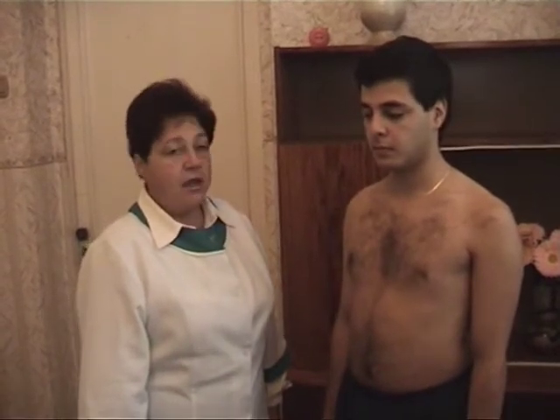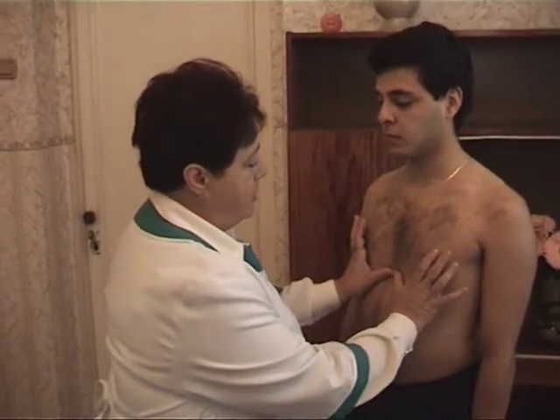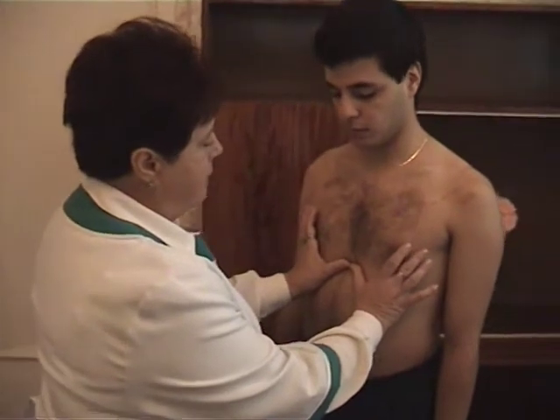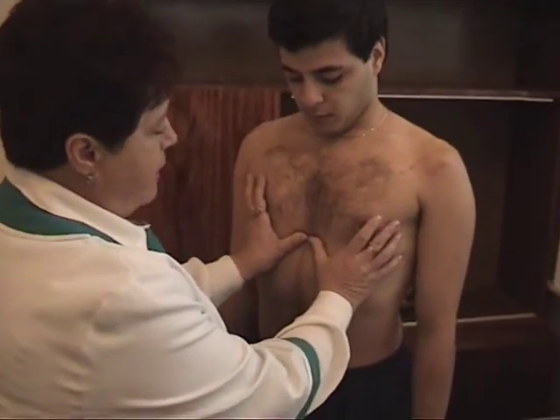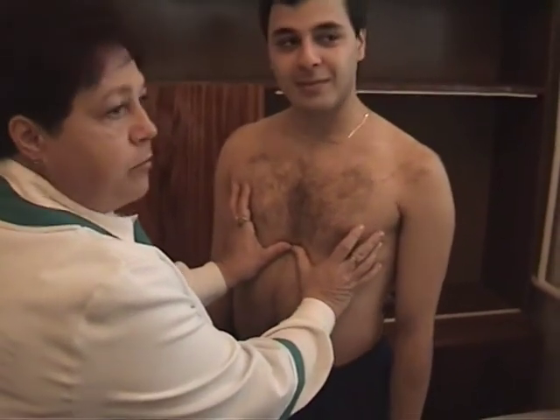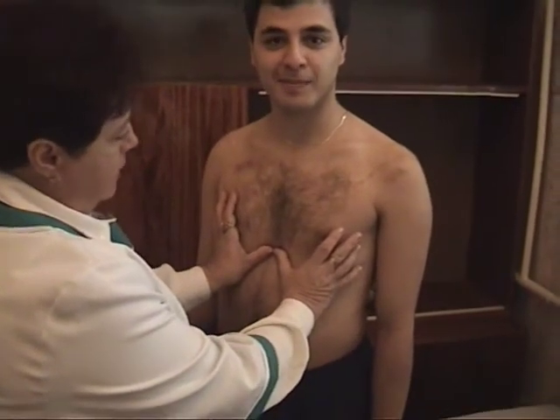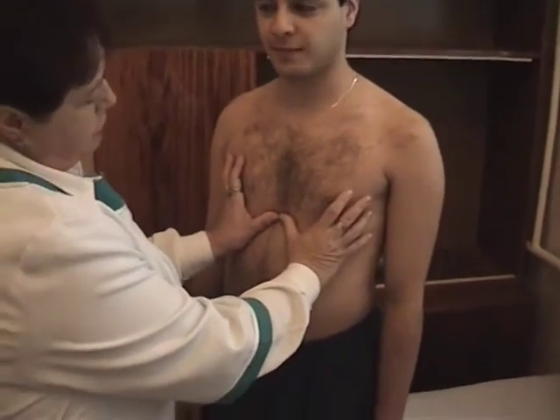Coming to the constitutional types and proportion of different segments of the body. The constitutional types may be normasthenic, asthenic, or hypersthenic. To determine this, we measure the epigastric angle. An epigastric angle that is 90 degrees is considered normasthenic. Less than 90 is asthenic and more than 90 is hypersthenic.